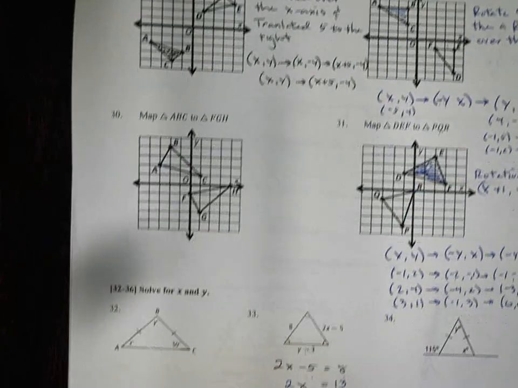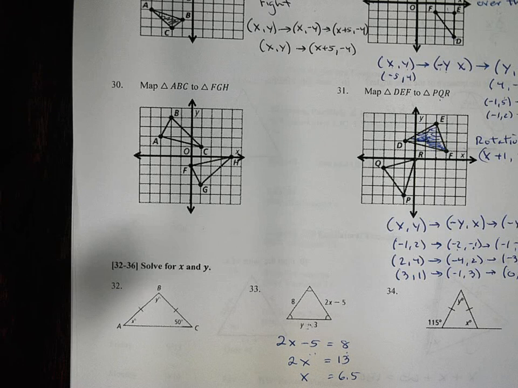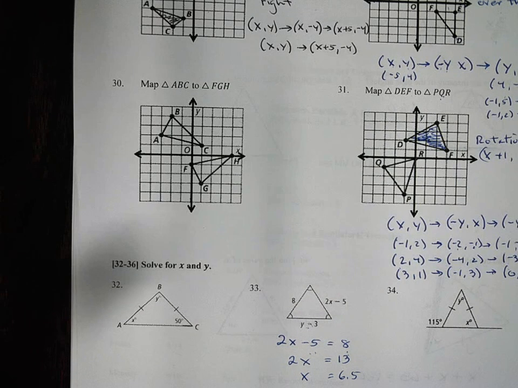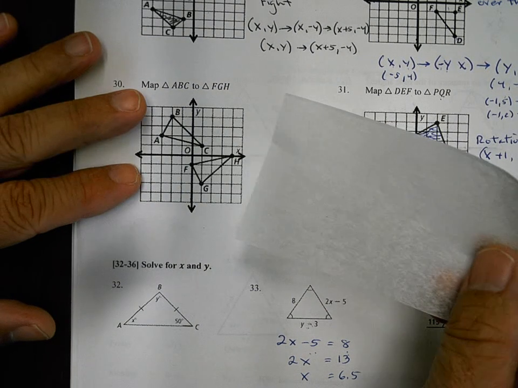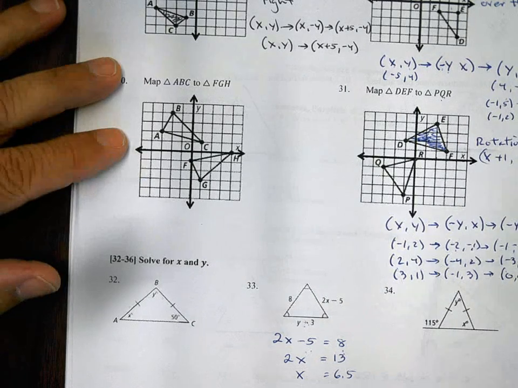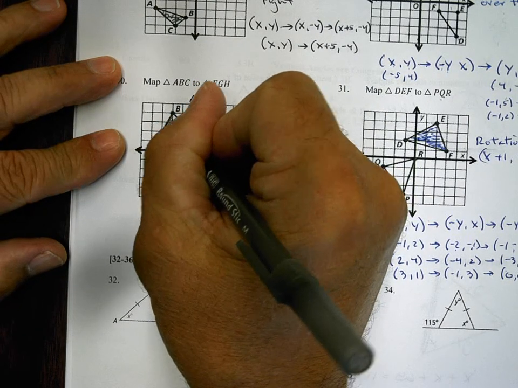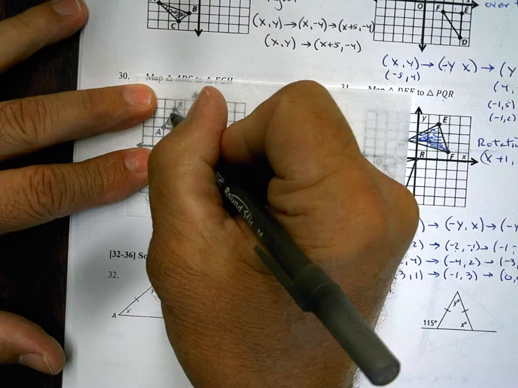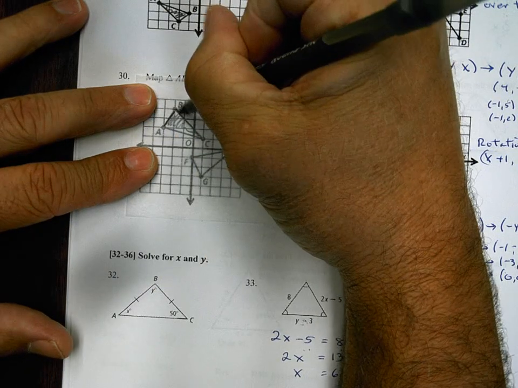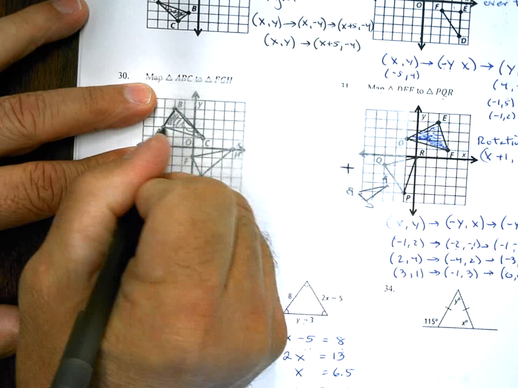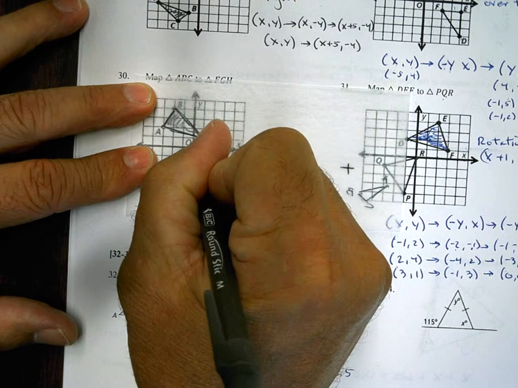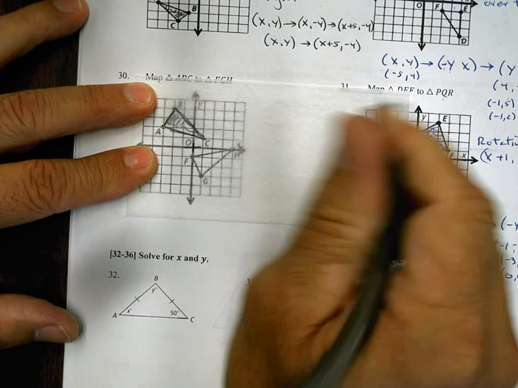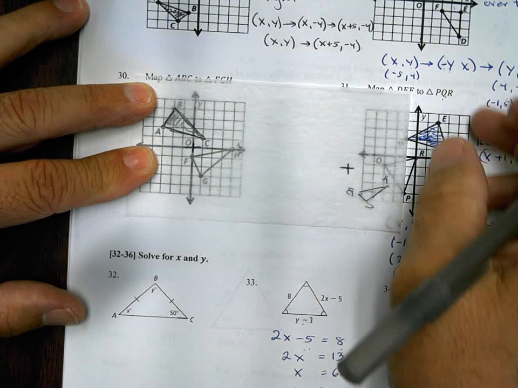Okay, number 30. Let's check this guy out. All right, let's use our patty paper and see what we're going to do here. So again, we're going ABC. All right, so let's see what we got to do here.